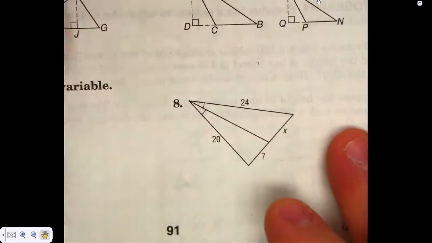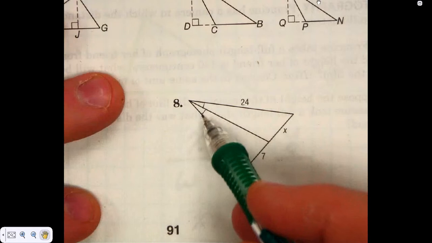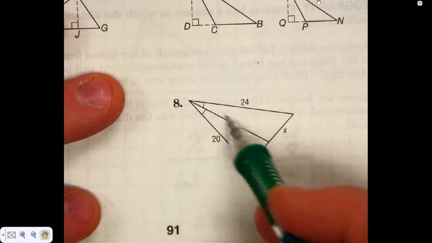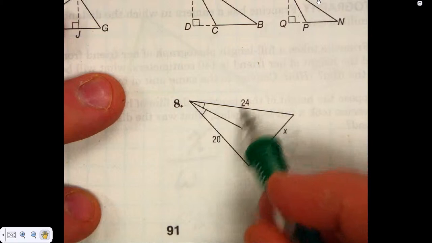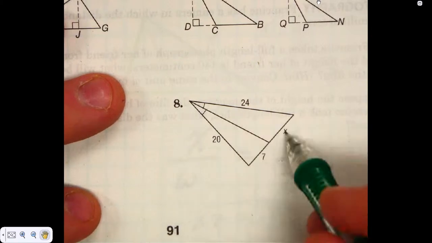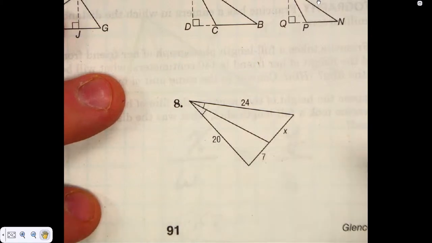What do I obviously have here? What does this mean when I say this is congruent to this? This thing is an angle what? Which makes more sense to you? 24 over 20 equal to x over 7, or 24 over x equals 20 over 7? Which one clicks with you guys more?